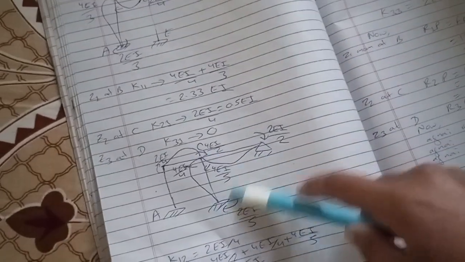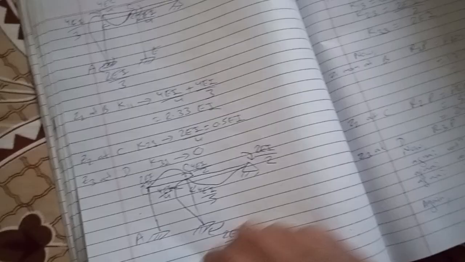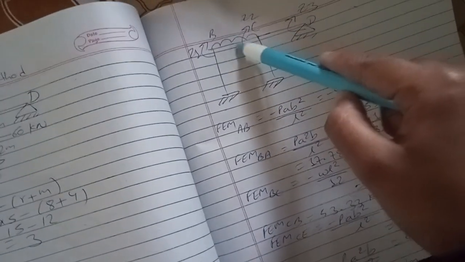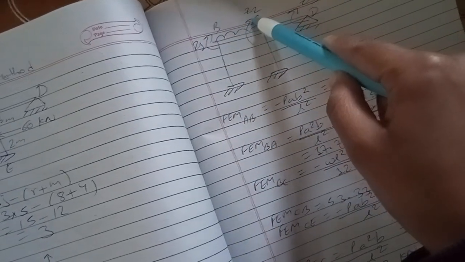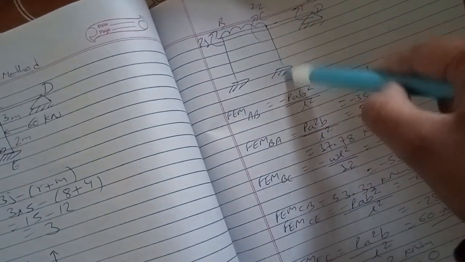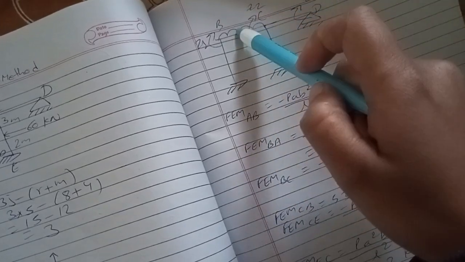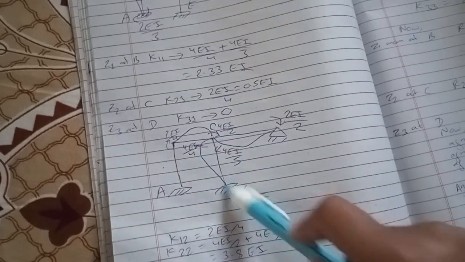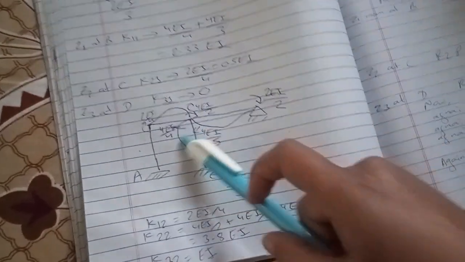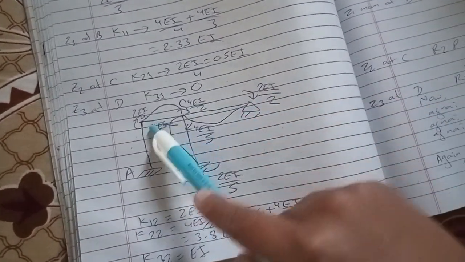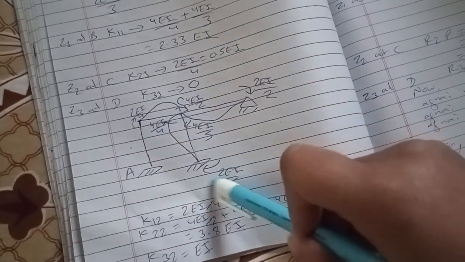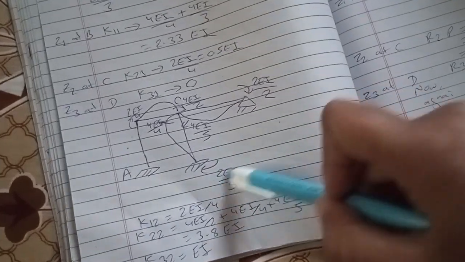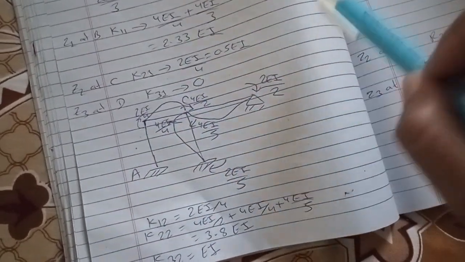Now M2 for Z2. As this rotation will be here, it will go up to here and upward. It will come here and go here, so it will come downward. We will get this sort of figure, and the moment will be 4 by L at the starting point and 2 by L on the other side, likewise for all of these.